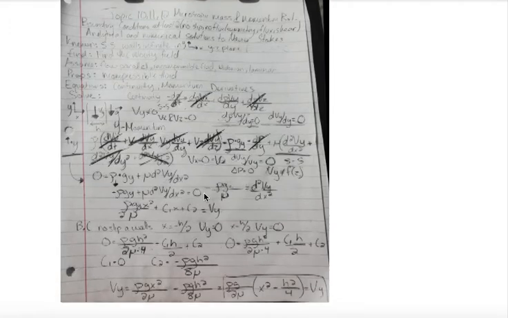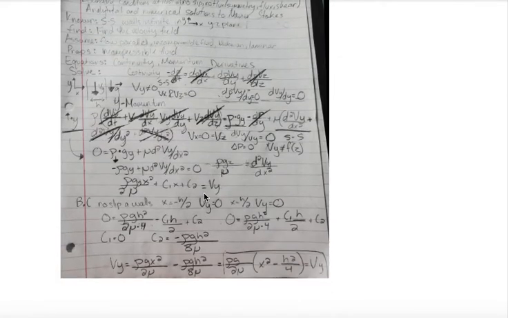When you integrate this two times, you come up with the equation: density times gravity times x squared over 2 mu, plus c1 x plus c2. Using the boundary conditions, you calculate for c1 and c2, and lastly you get your velocity profile, which is density times gravity divided by 2 mu, all times (x squared minus h squared divided by 4) in parentheses. Thank you.